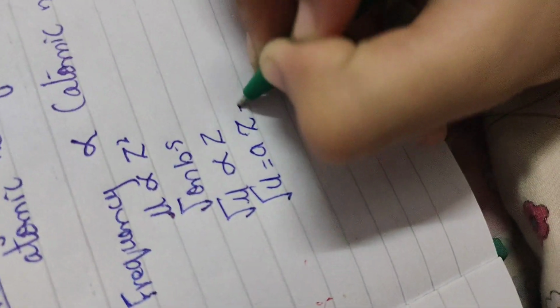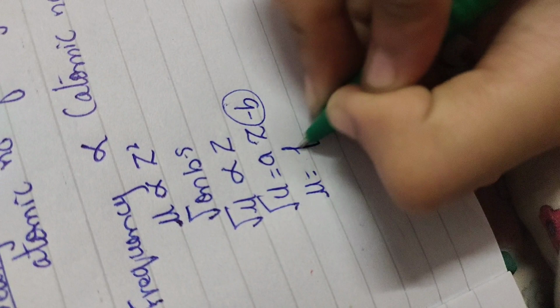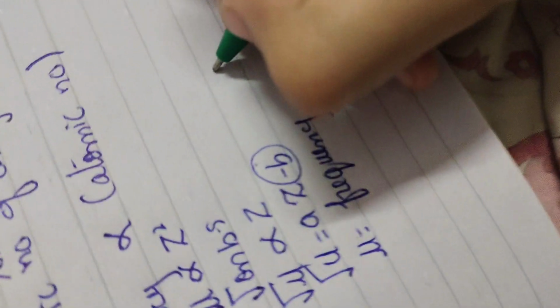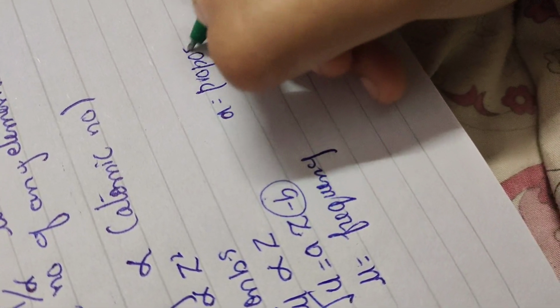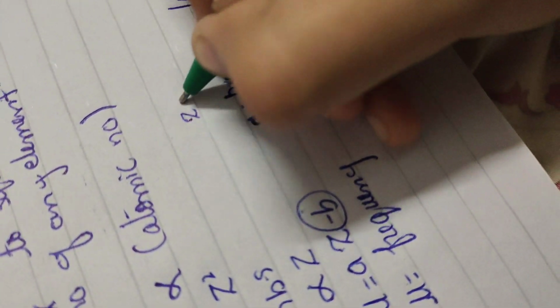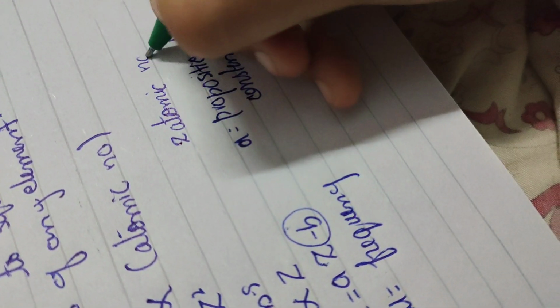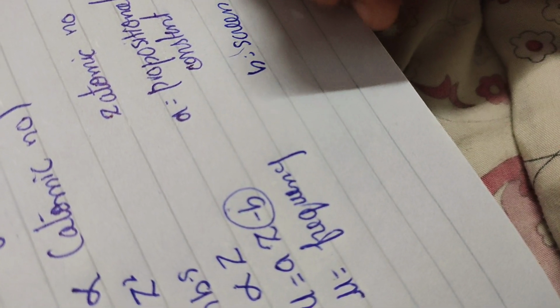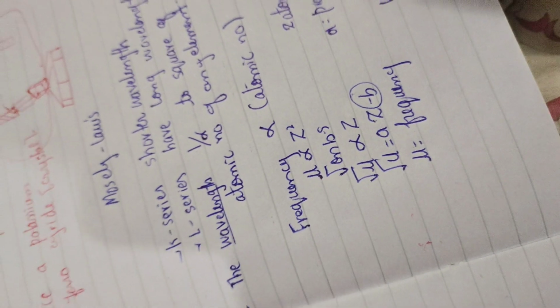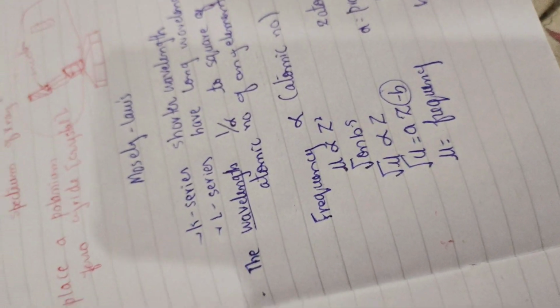Mu is the frequency, A is the proportionality constant, Z is the atomic number, and B is a screening constant between the electrons, the screening constant of metals.